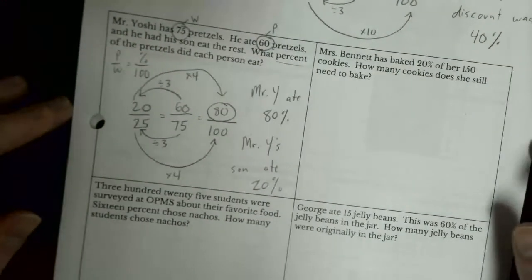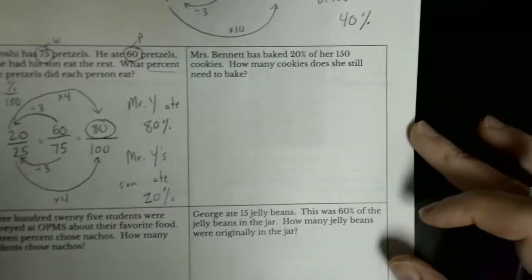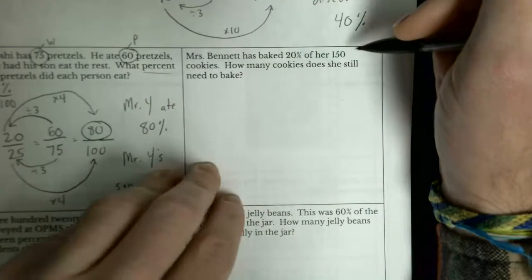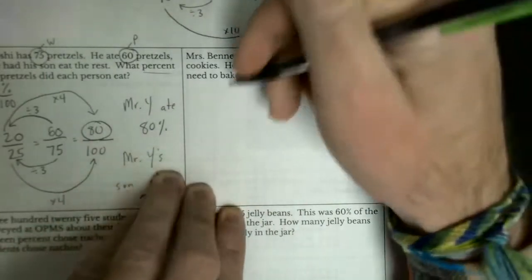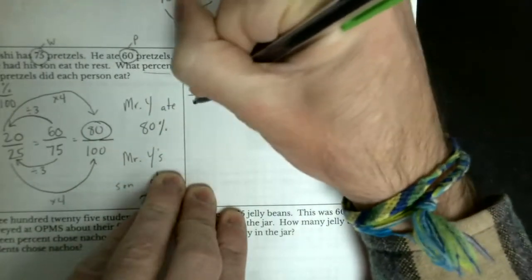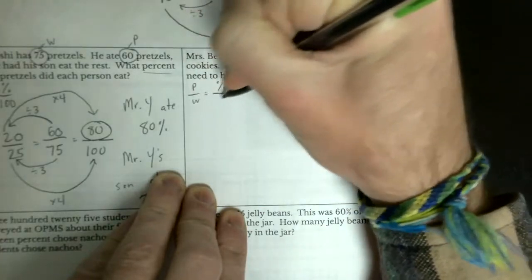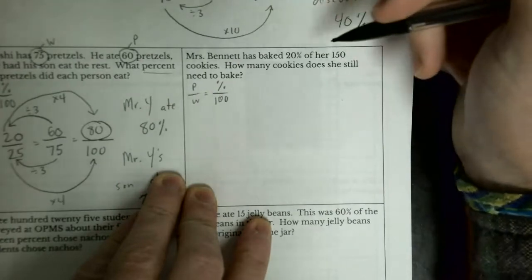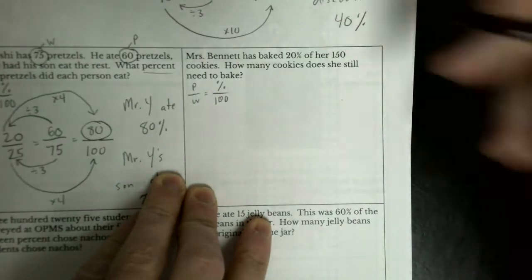Let's try a couple more here. So Mrs. Bennett has baked 20% of her 150 cookies. How many cookies does she still need to bake? I'm starting it off: part over whole equals percent over 100. Again, the more we write it, the better we'll remember it, and it'll help us set up the problem.